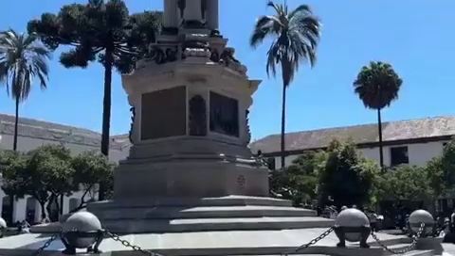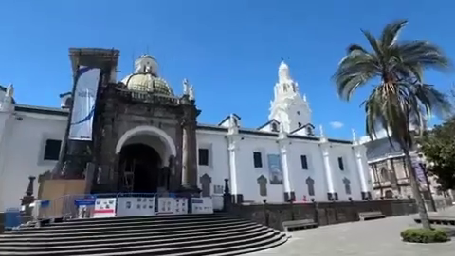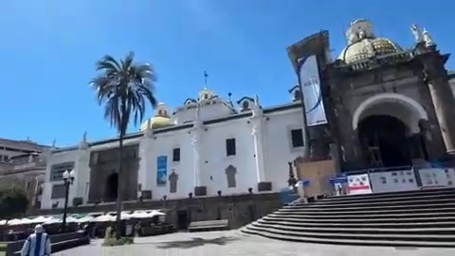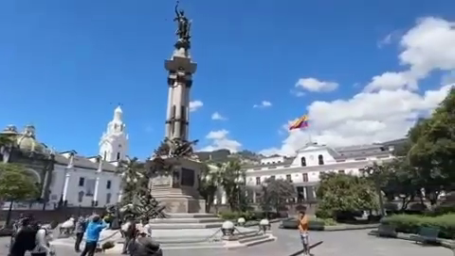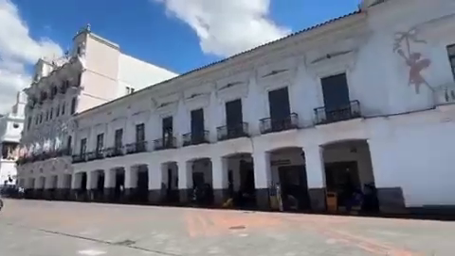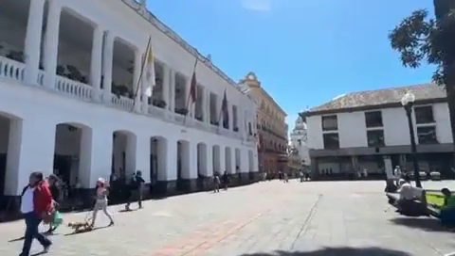And here we are now at Plaza Independencia. This monument here recognizes the defeat of the Spanish forces at the Battle of Pichincha on May 24th, 1822. I found it to be a nice place to just sit down on the bench and relax. Occasionally you'll have street vendors coming up to you asking if you want to buy something or get a shoe shine. I actually did a shoe shine.